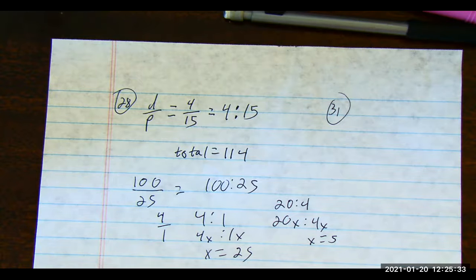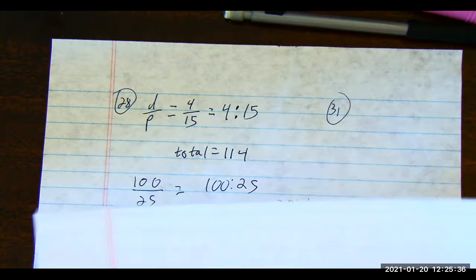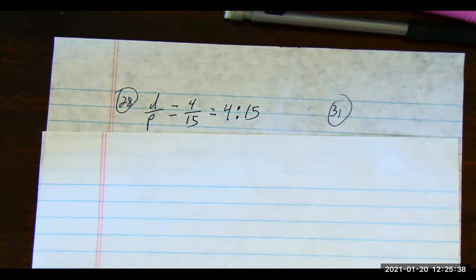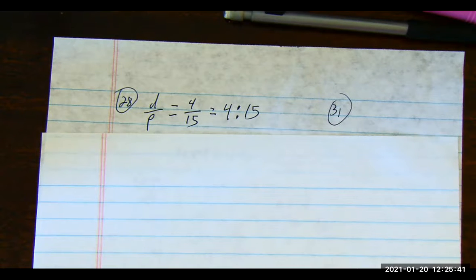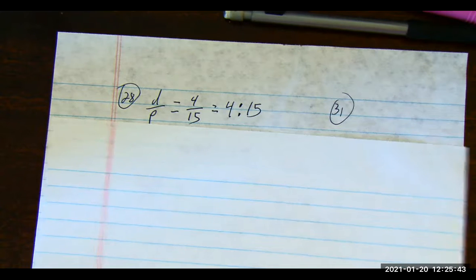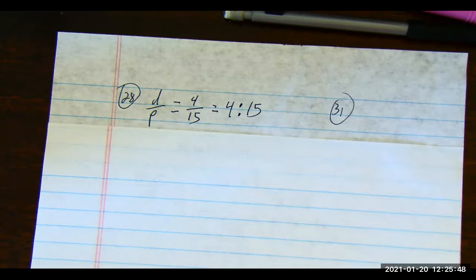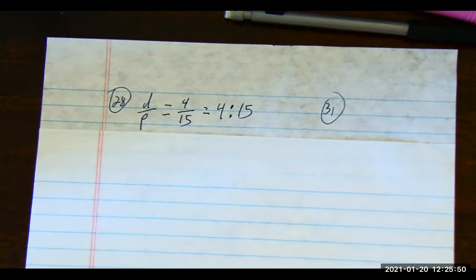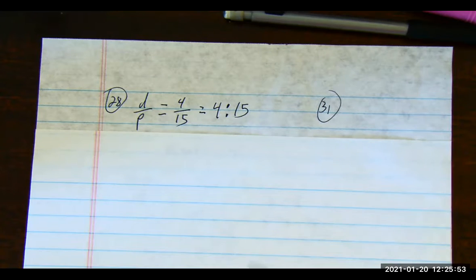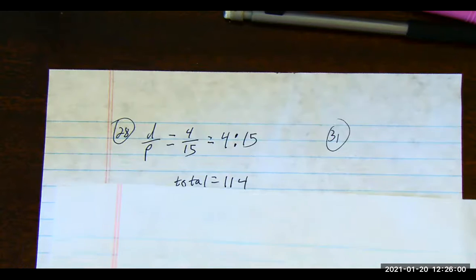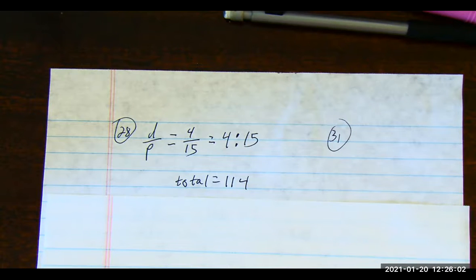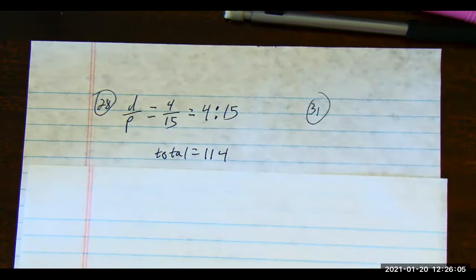I'm going to get a fresh piece of paper because I already wrote all over that one. So back to the dreadnoughts and parlor guitars. I have to look up what a dreadnought or parlor guitar is. I know they're guitars, but such interesting names. Dreadnoughts to parlor guitars, a 4 to 15 ratio. They tell us there's a total of 114 guitars in the entire music store. So how many guitars in the music store are dreadnoughts?